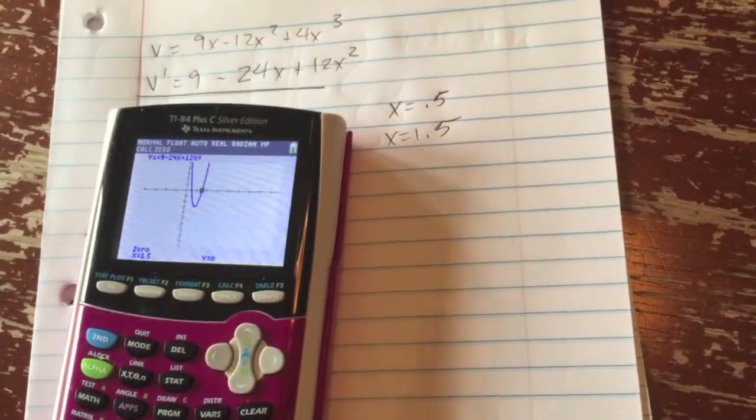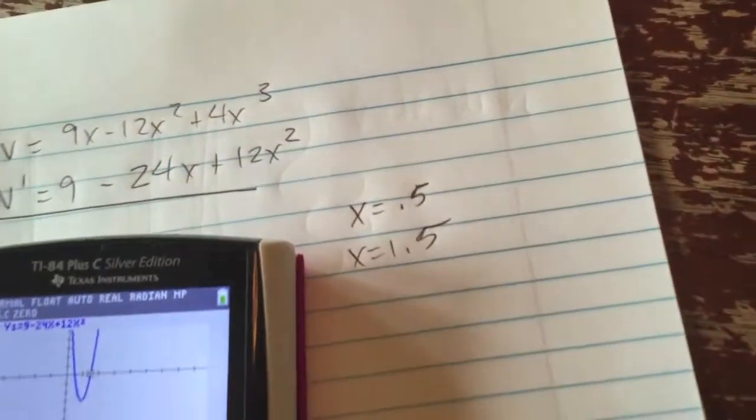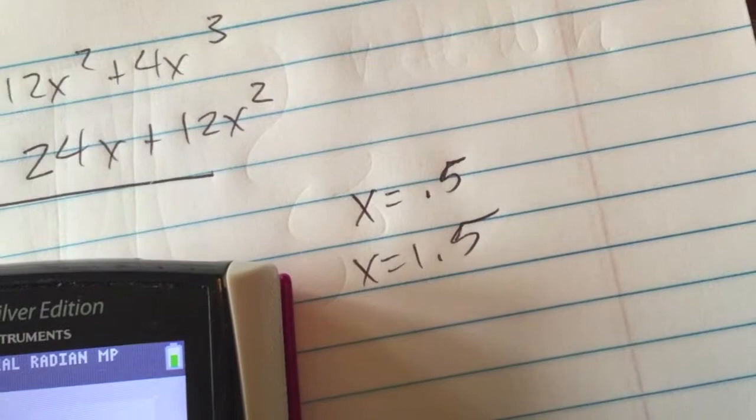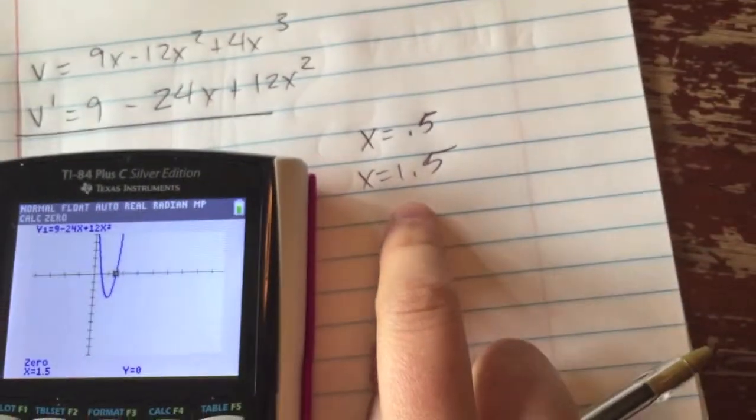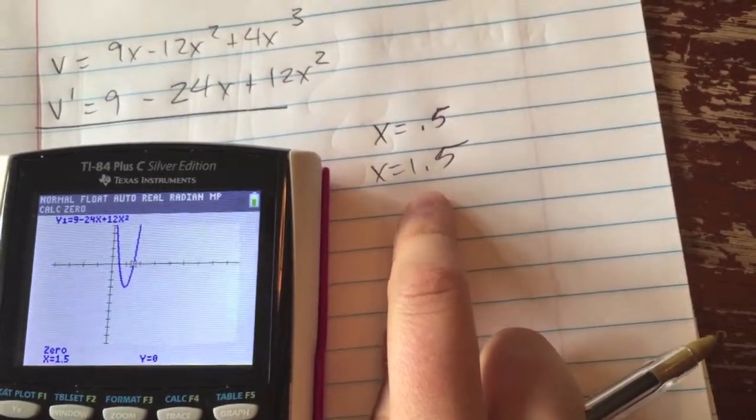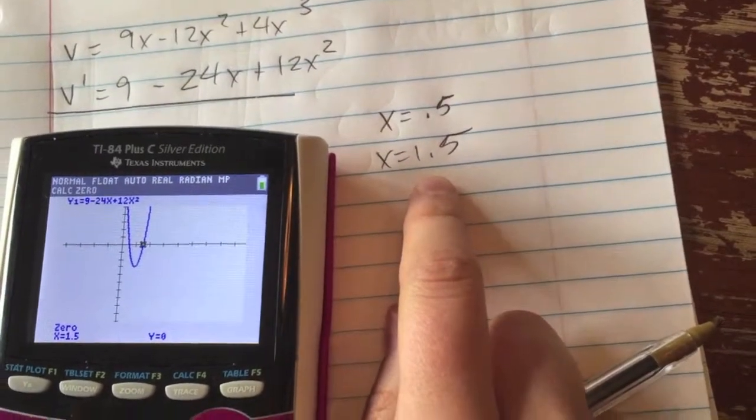So here are two possible x values for our max and our min volume. So what we're going to have to do is a sign chart to determine which one will give us the biggest volume and which one will give us the smallest volume.